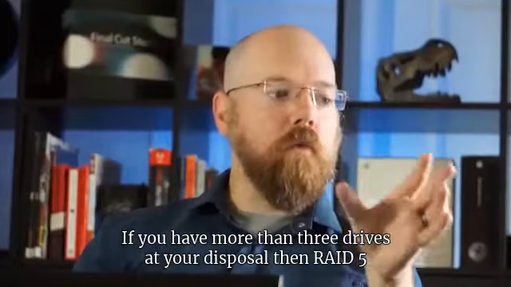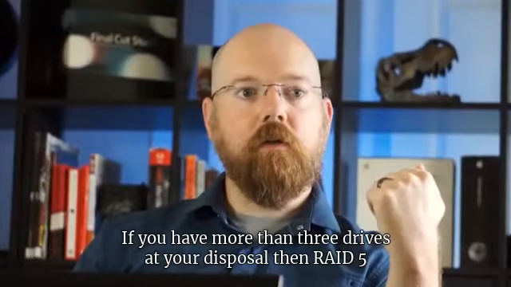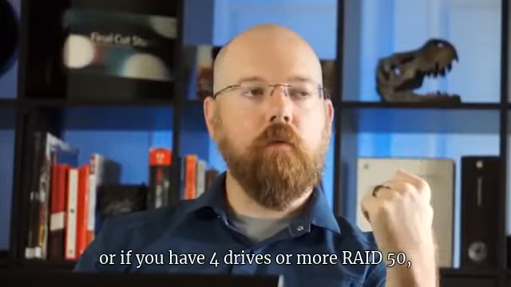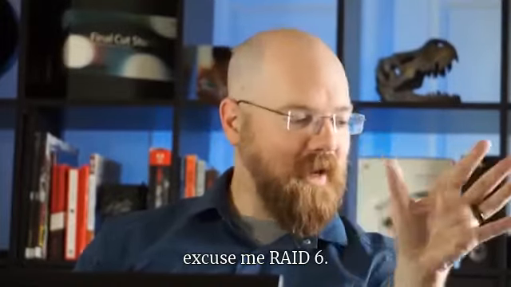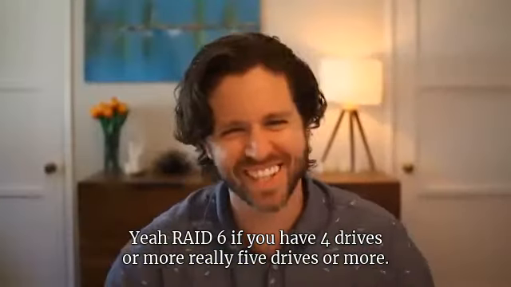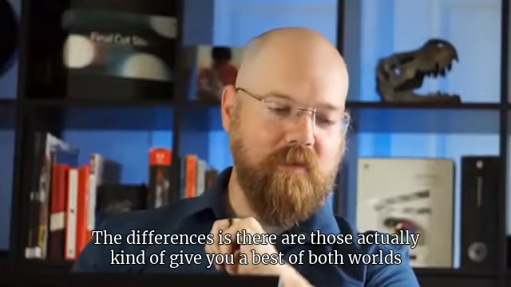If you have 3 drives or more at your disposal, then RAID 5. Or actually, if you have 4 drives or more, RAID 6. RAID 5 if you have 3 drives. You're getting all sorts of tongue-tied here. RAID 6 if you have 4 drives or more, really 5 drives or more.